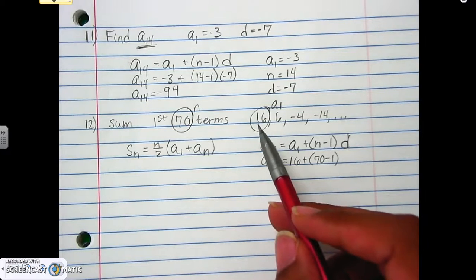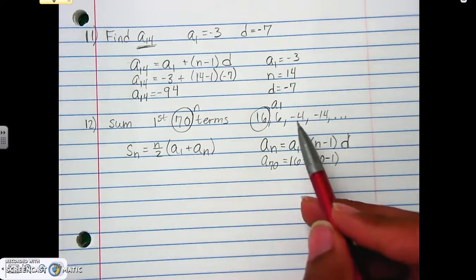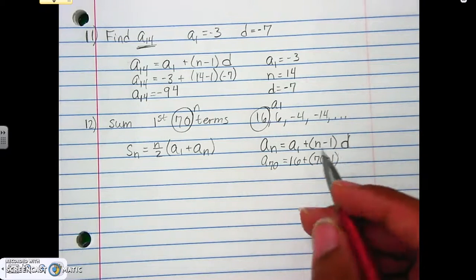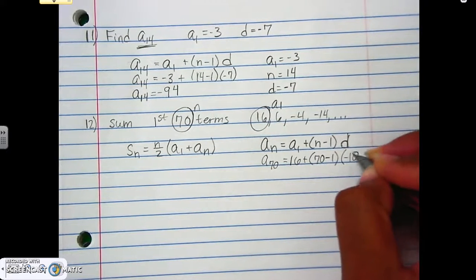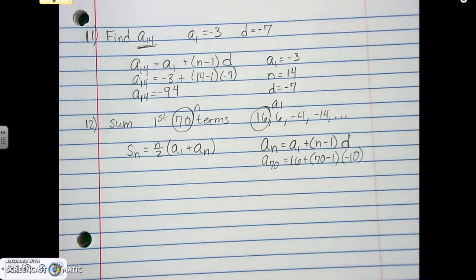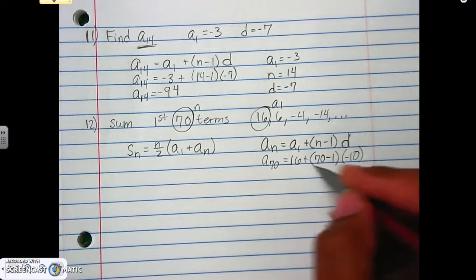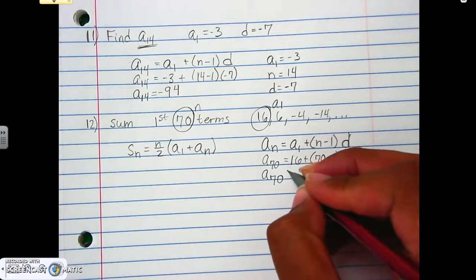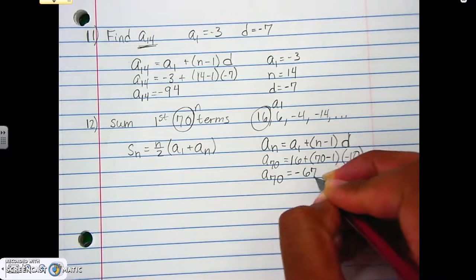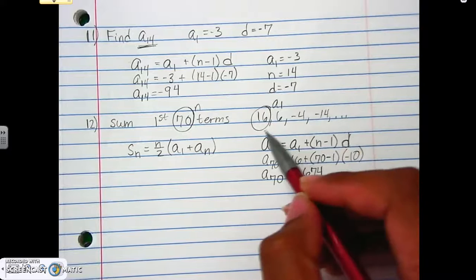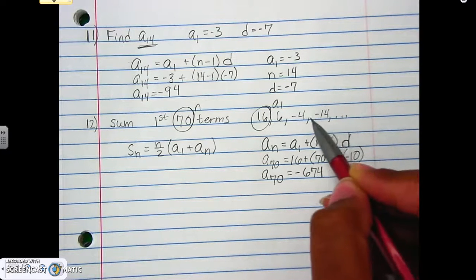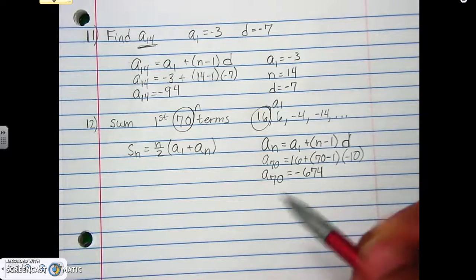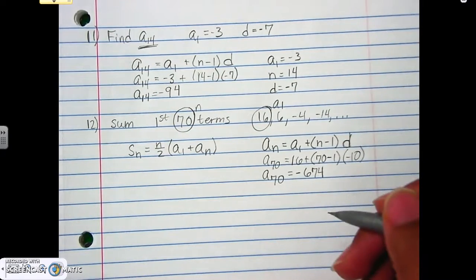So 6 minus 16 is -10. -4 minus 6 is -10. So it means our common difference is -10. If you can, again, figure it out without actually doing the subtraction, do it. So whenever you put that into the calculator, that gives us that A70 is -674. And that makes sense because all the numbers are starting to go negative as you're going further and further away from the beginning. All right, so that's our An.